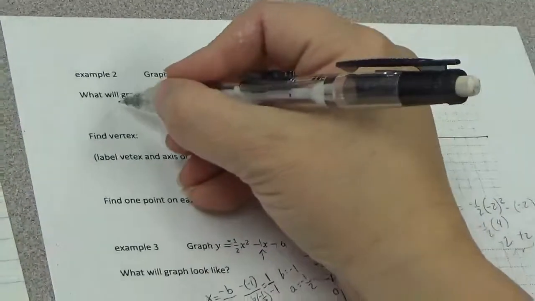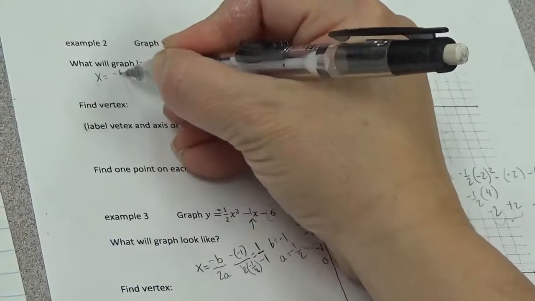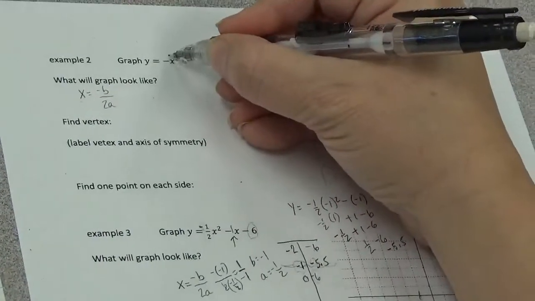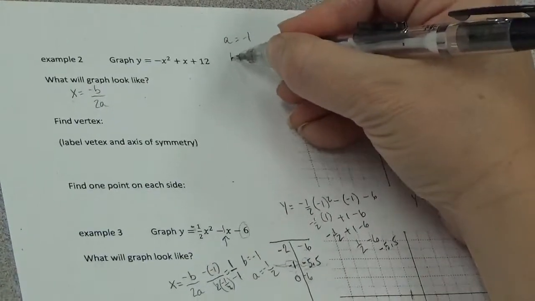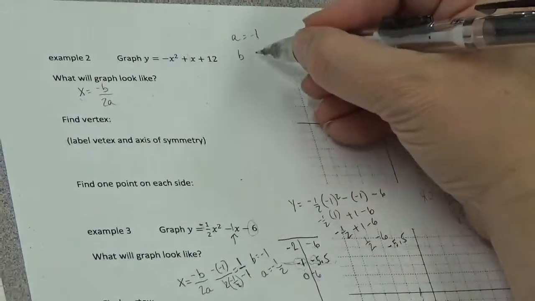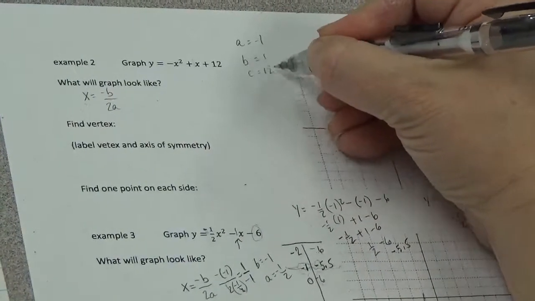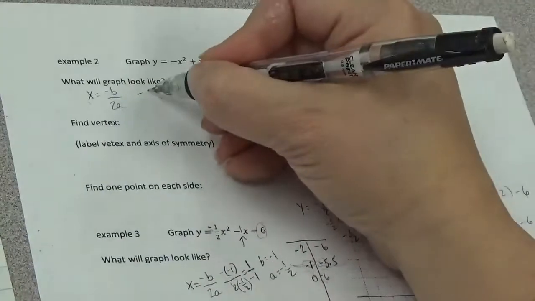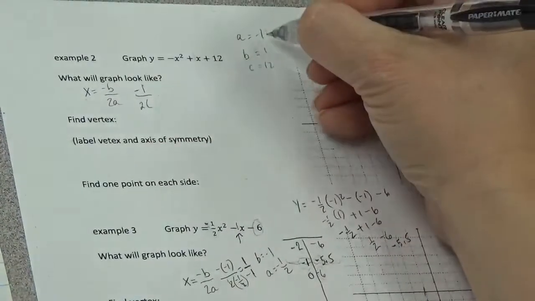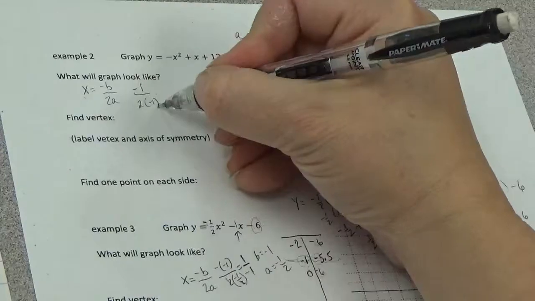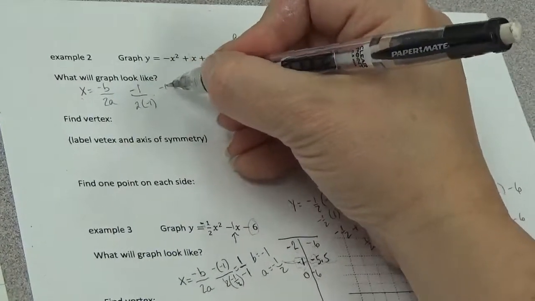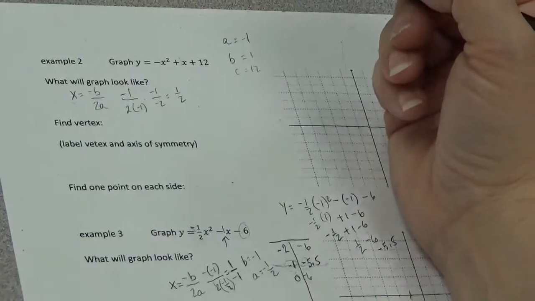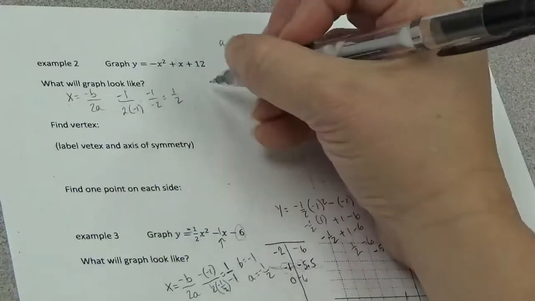So the first thing I'm going to do is find the x value of my vertex. So x equals the opposite of b over 2a. On this problem, my a is the number in front of x squared, so it's -1. The b is the number in front of x, so it's +1. And the c is 12. That's my y-intercept. So I'm going to have the opposite of 1 over 2 times -1. So I have -1 over -2, and a negative divided by a negative is a positive. So this time I've got a half for the x value of the vertex.